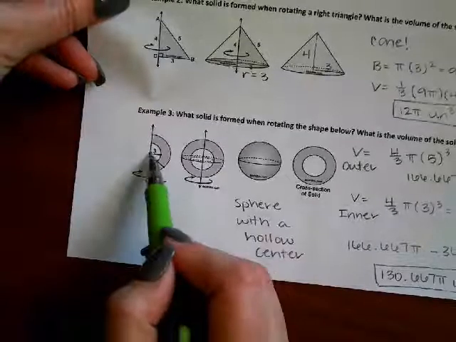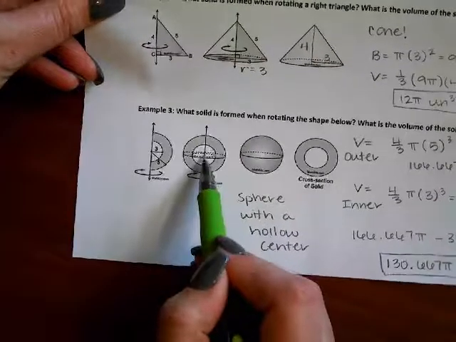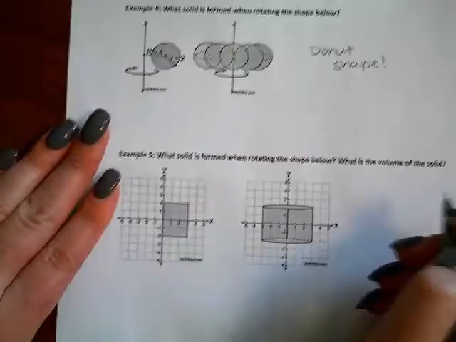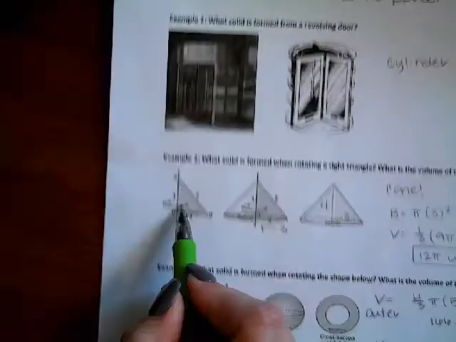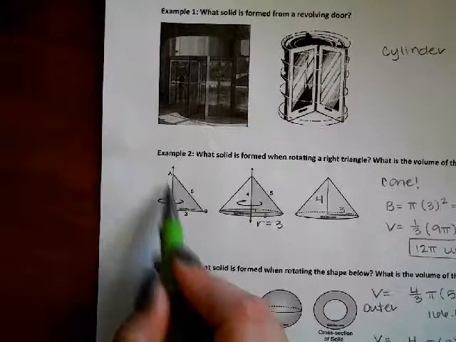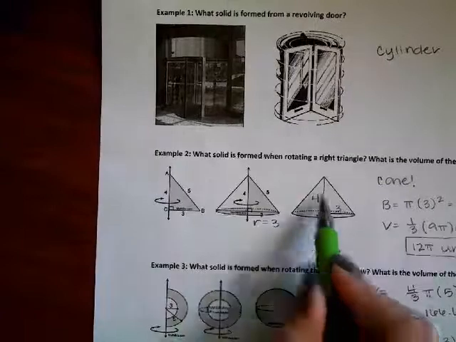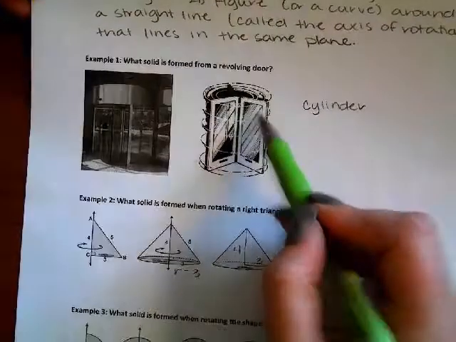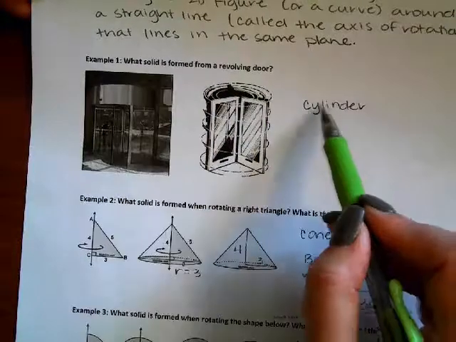Just like the previous problem, see how we had space in the middle? When we rotated it around, there was space in the middle. It made it hollow. Same thing here. When you rotate it around, there's space in the middle, so it ends up hollow. When we looked at the other example, there wasn't space in the middle. It was right up against the axis of rotation, which made it solid. When we formed the cone, it wasn't hollow in the middle, it was solid. With the revolving door, it's right up against the axis of rotation. That's a solid cylinder, right?